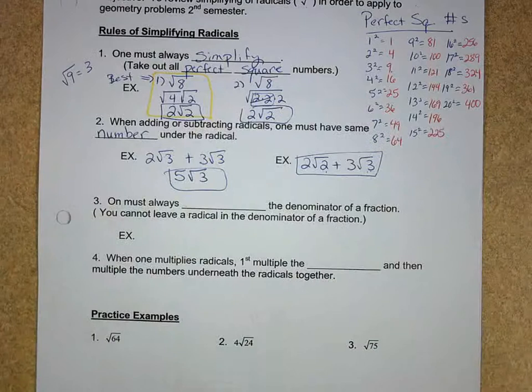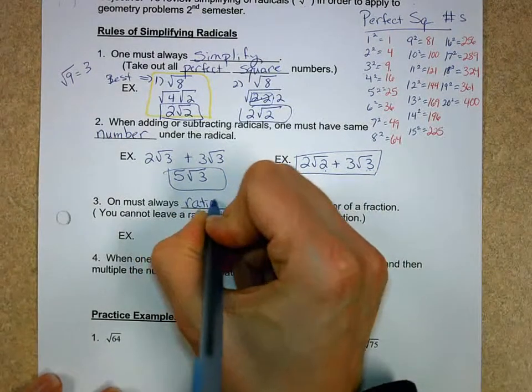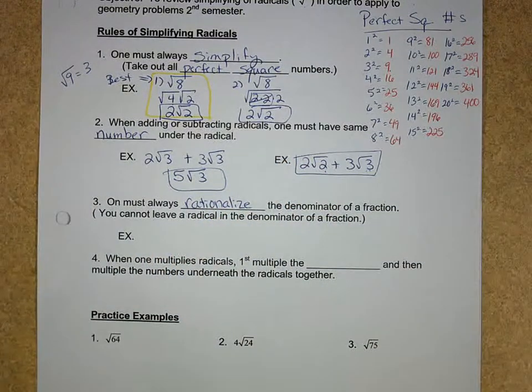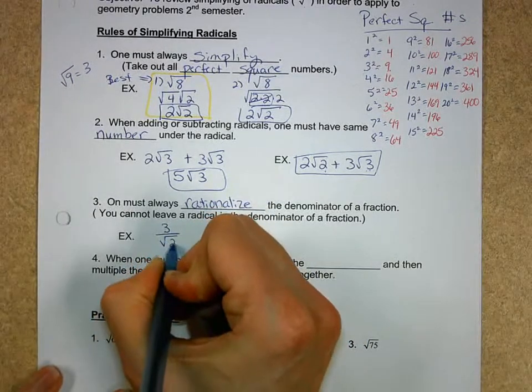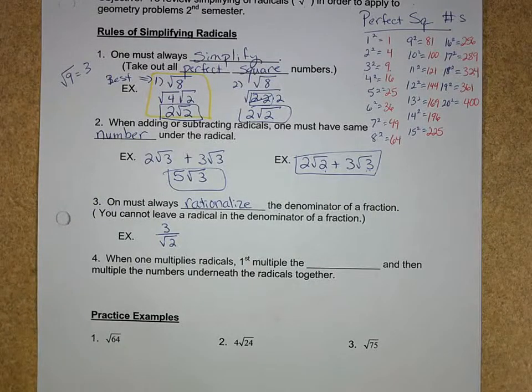Another rule you're expected to remember is you must always rationalize the denominator of the fraction. You cannot leave a radical in the denominator of a fraction. Let me give you an example of this: 3 divided by root 2. Now, square root of 2 is in the simplest radical form, but the problem is it's in the denominator. So what you do is multiply by that radical in the denominator. Or multiply by a number that makes it a square number, but we're not going to worry about that.